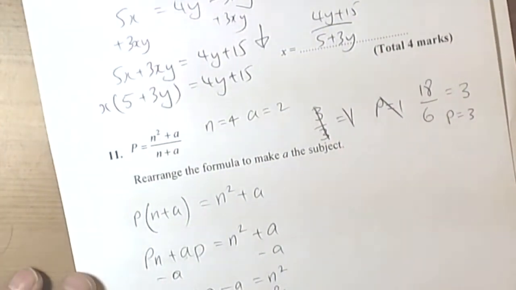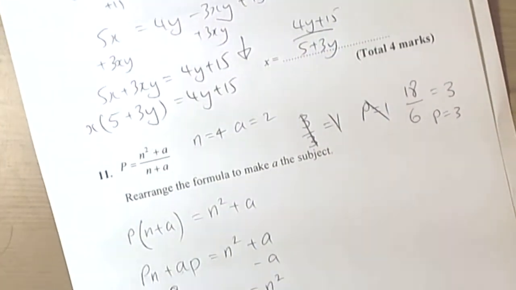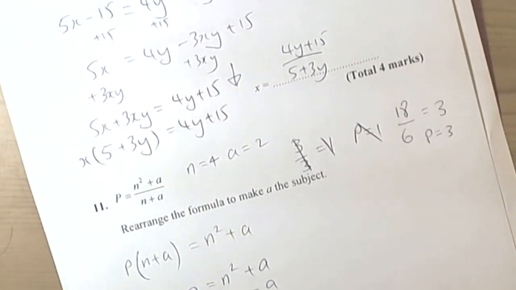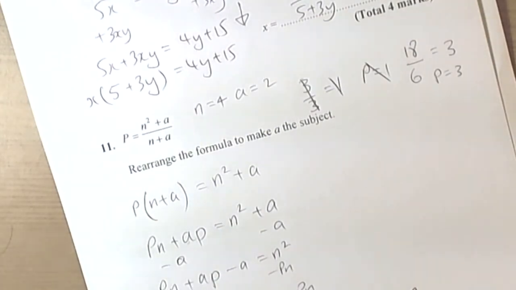That's a summary of rearranging from D grade questions through to the kind of thing you'd expect at the A and the A star level.